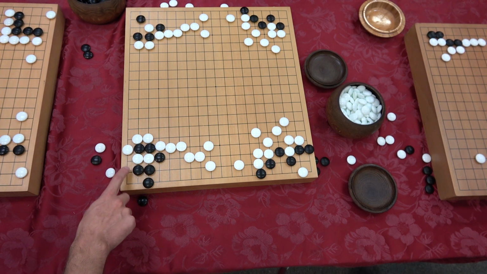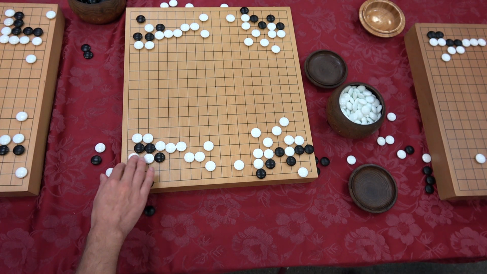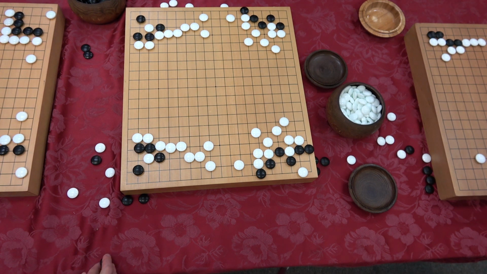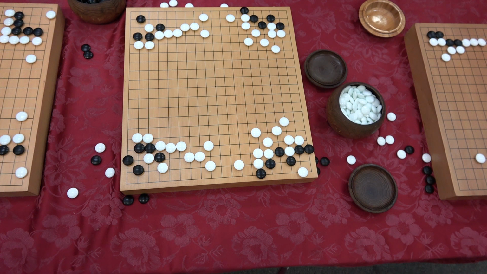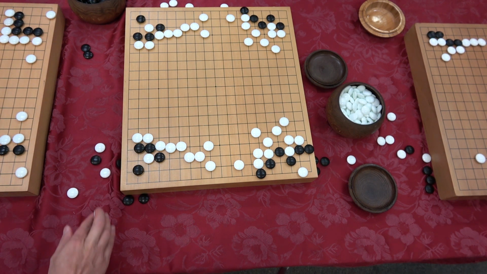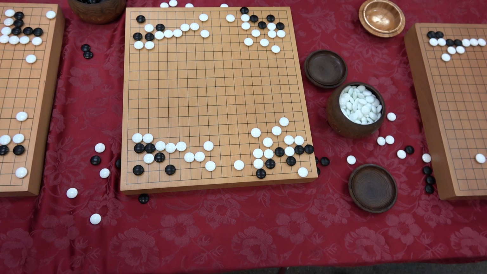White can play here to pick out this eye, or play here. Well, that's the one I did forget. The other 3-1? Yeah. I don't know. This is the trick problem you added, where you're dead no matter what. It's not a trick problem. There's an answer. The answer is here. Oh, damn it.